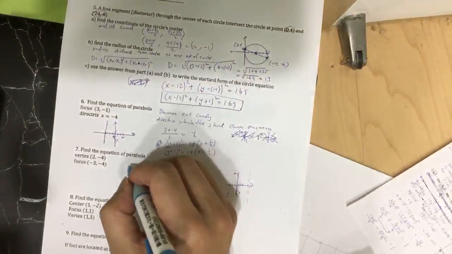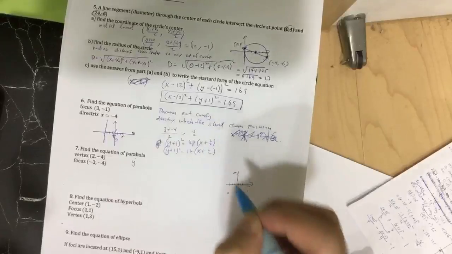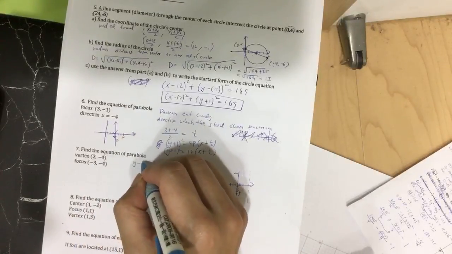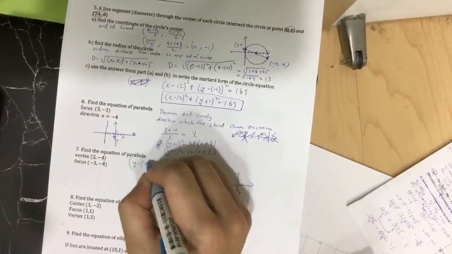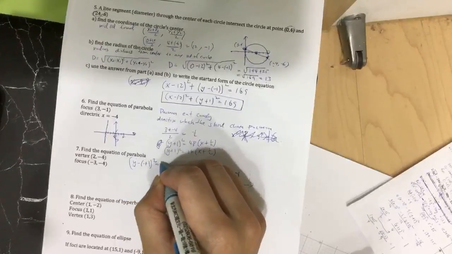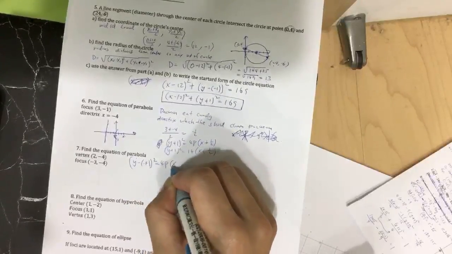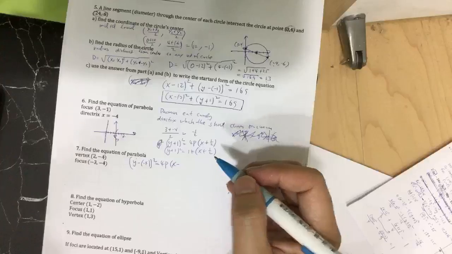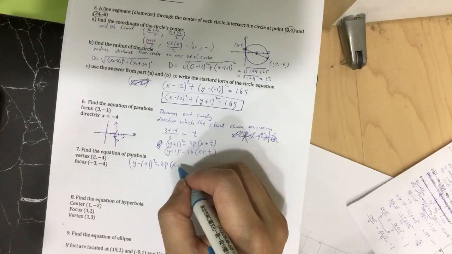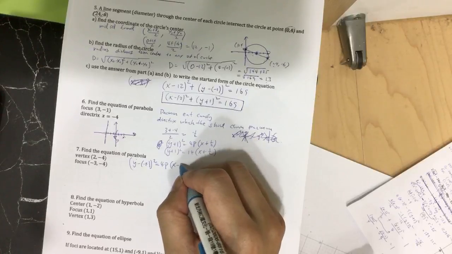So we have y minus -4, squared, equal to 4p times x minus h, and in this case h is 2.